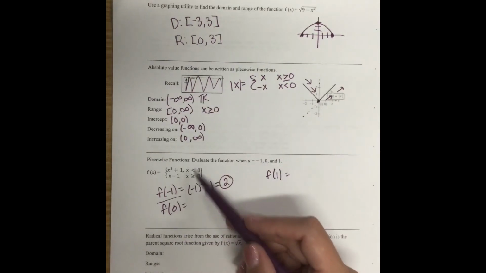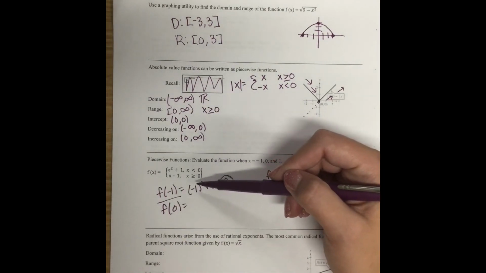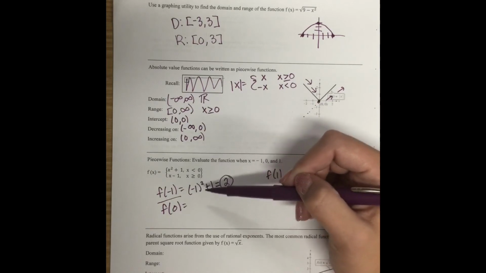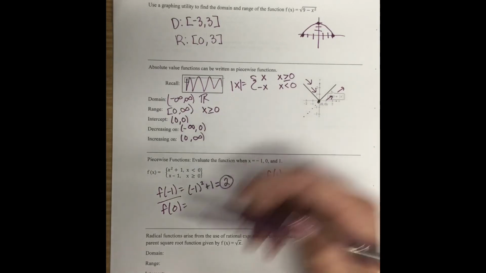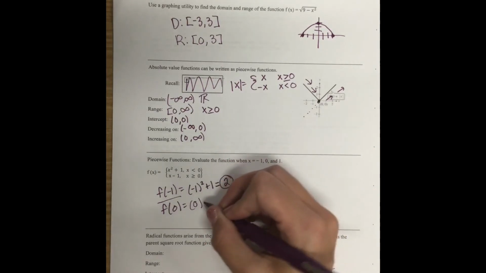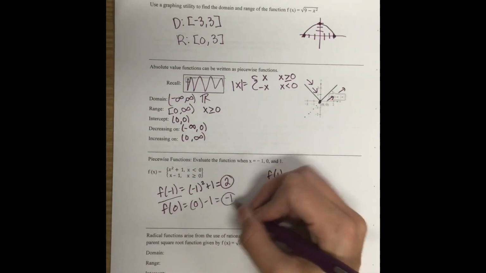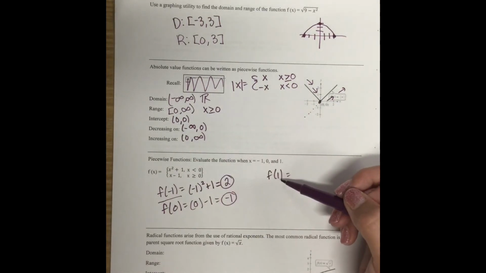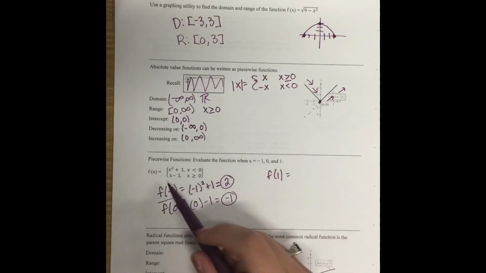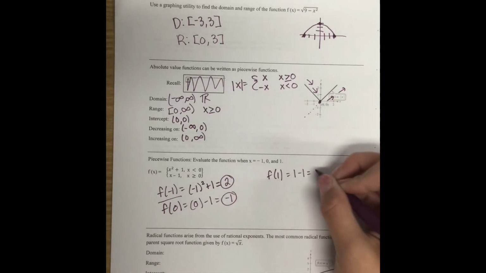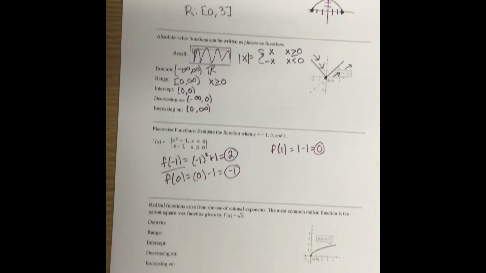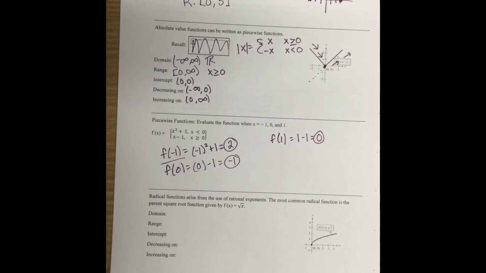F of 0, which one do we go? Less than 0 or greater than or equal to? It is 0, so it has to equal 0. So greater than or equal to 0. 0 minus 1 is negative 1. We're plugging it into the function that matches it. 1, that's greater than or equal to 0, so we plug it in there. 1 minus 1 is 0. Okay, radical. Pretty radical, right?